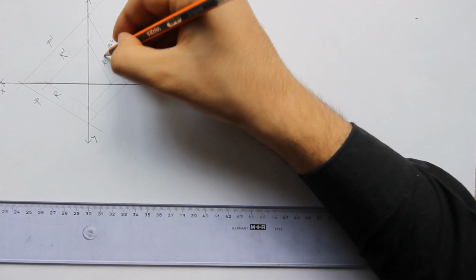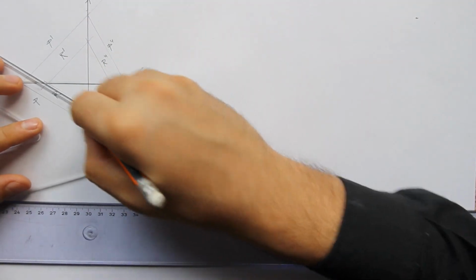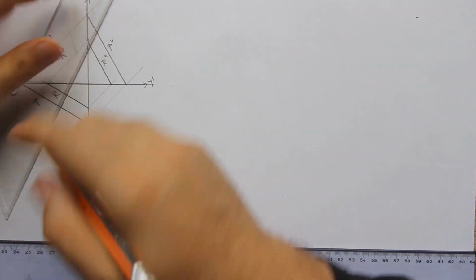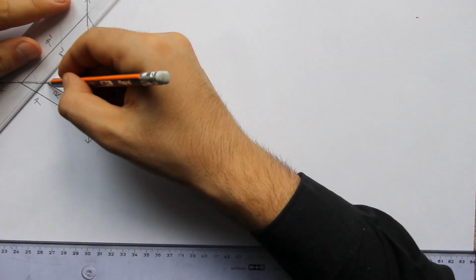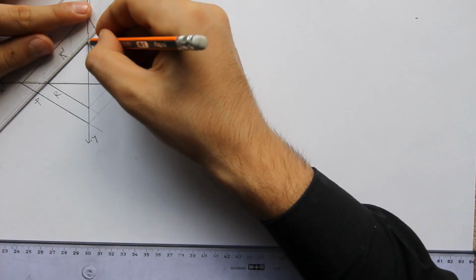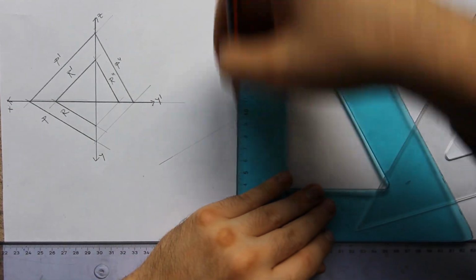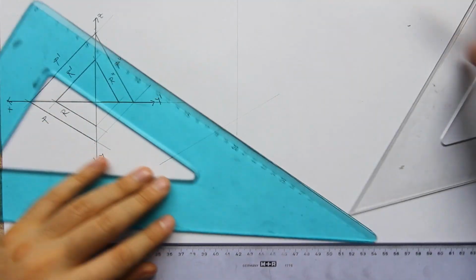P and R, the two planes, which are parallel. Okay, let me just thicken them. Let's go for the axonometric as well.